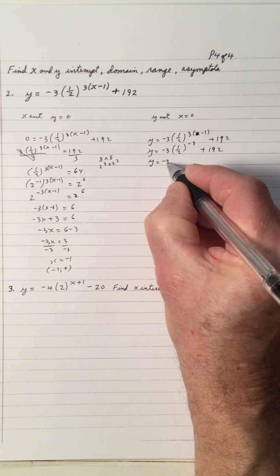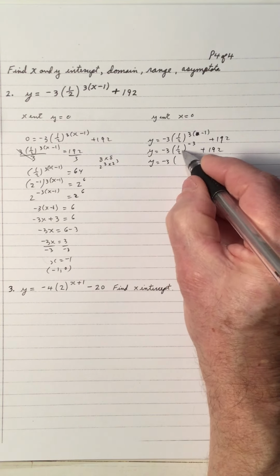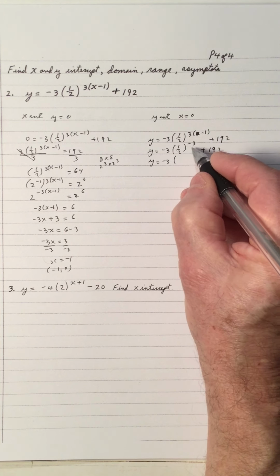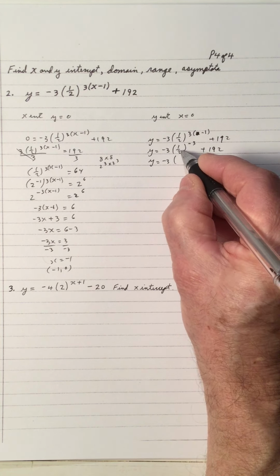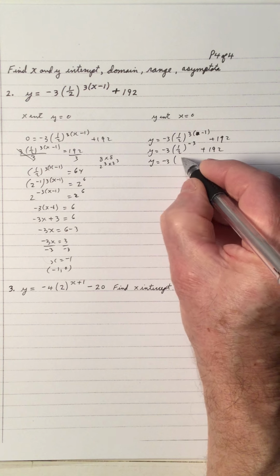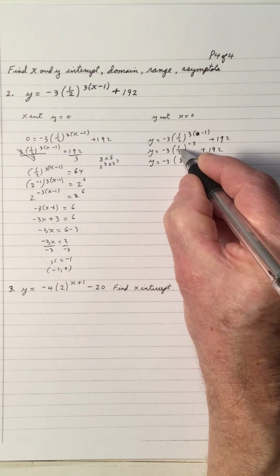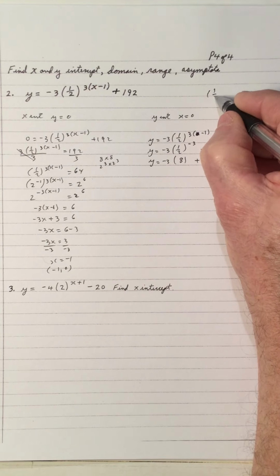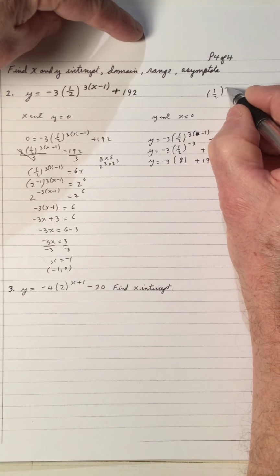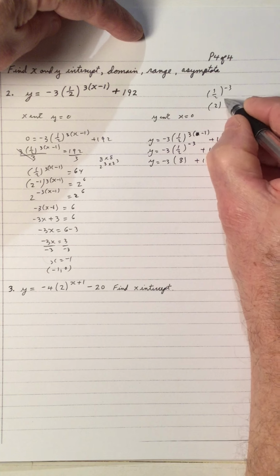And we simplify this. I just want to do this part first, which has the power. So the negative flips the fraction to a 2, so 2 cubed is 8. I wanted to do that first just to make sure you can see. Remember, a half raised to the negative 3 is 2 cubed.